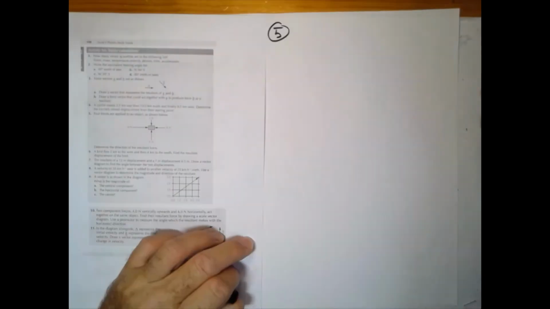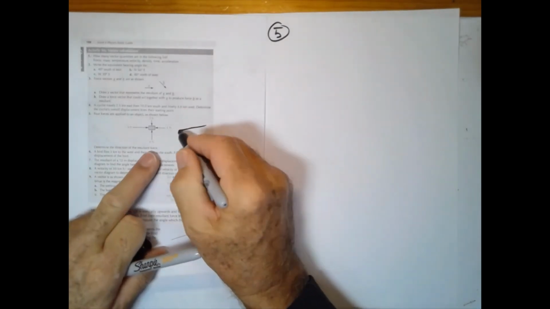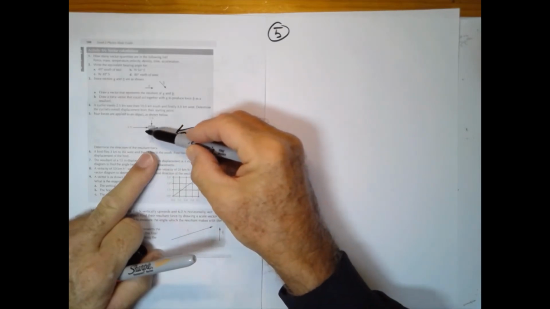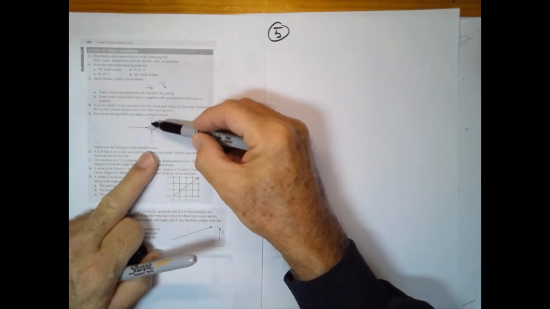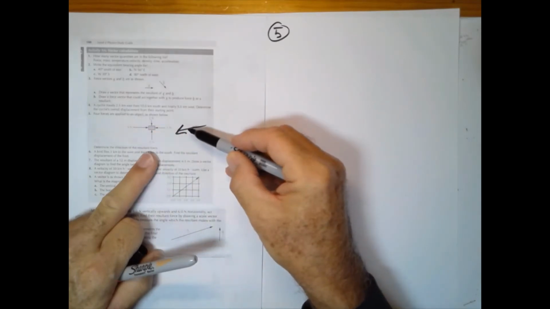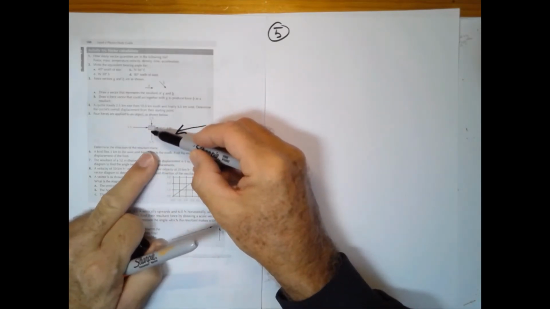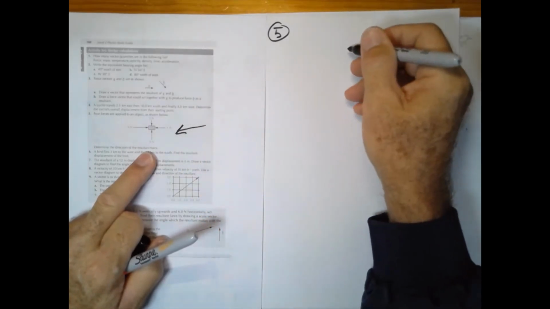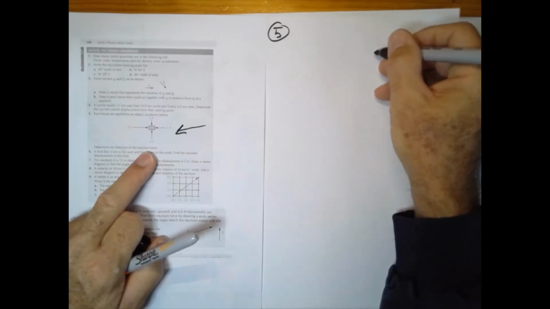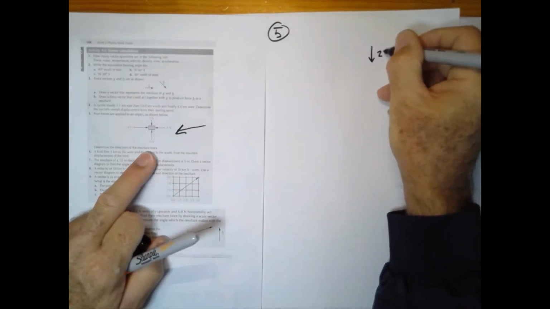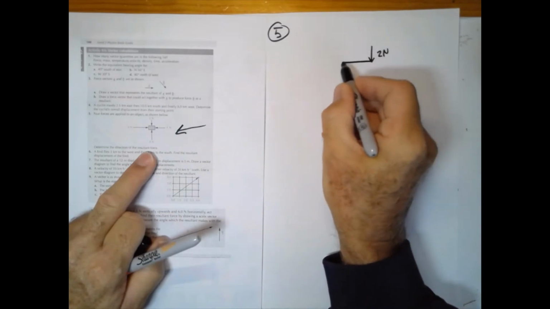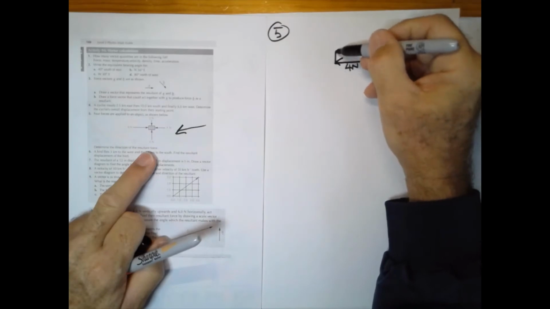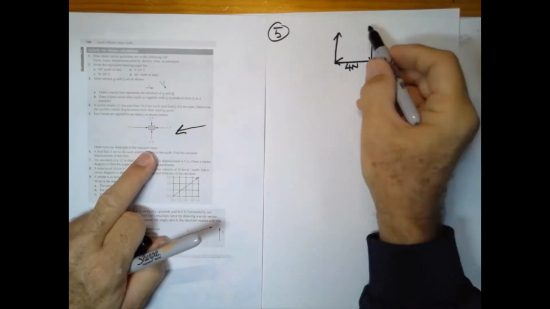Okay, number 5, we've got this object here, an object which has got 4 forces applied to it: 4 newtons this way, 2 newtons down, 6 newtons to the right, 4 newtons upwards, and we're to determine the direction of the resultant force. So we've got 2 newtons down, 4 newtons to the left, 4 newtons up, and 6 newtons to the right.